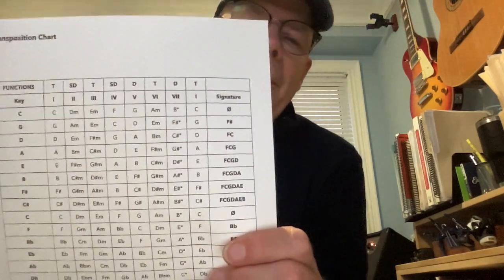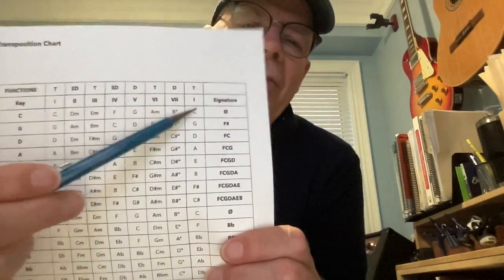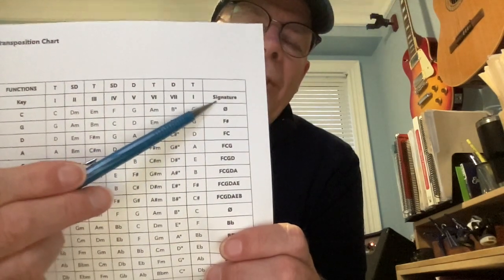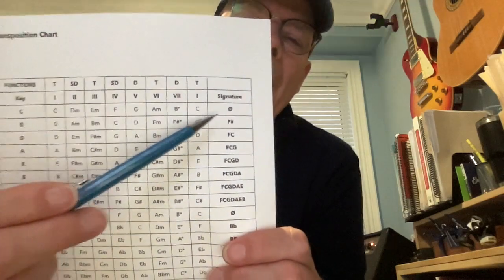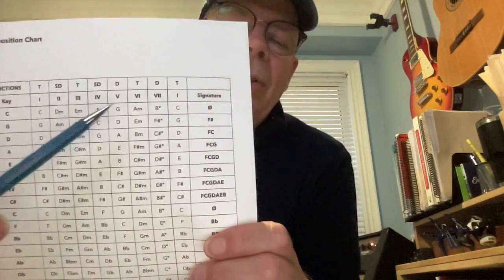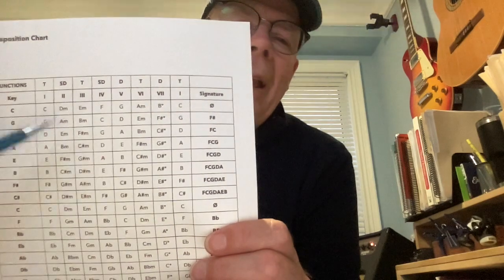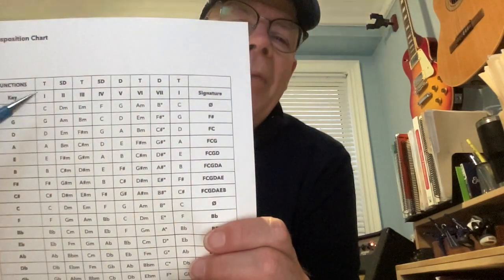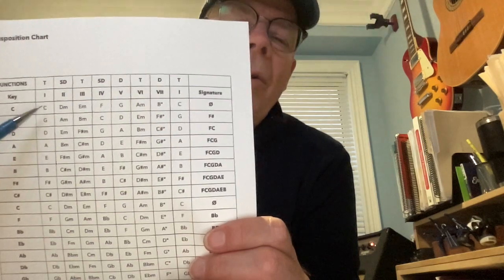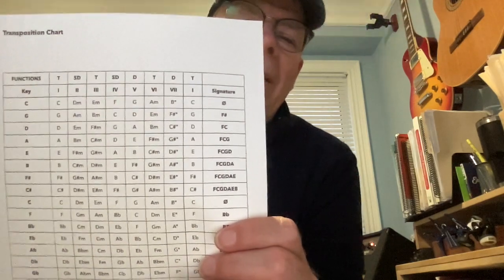We can see here that where it says signature, the key signature for the key of C is no sharps or flats. That's what that 0 represents. So we have only natural notes, in this case only white keys, and going from C, D, E, F, G, A, B, C. If we pretend that these aren't chords, we could just play them as scale notes.